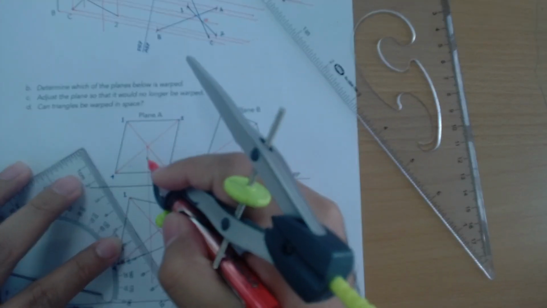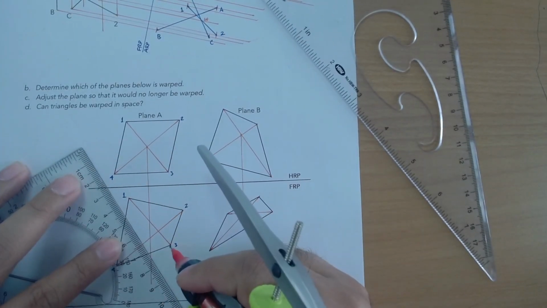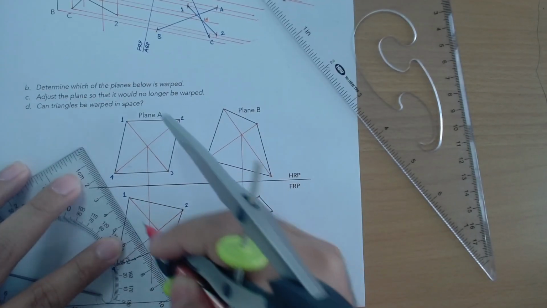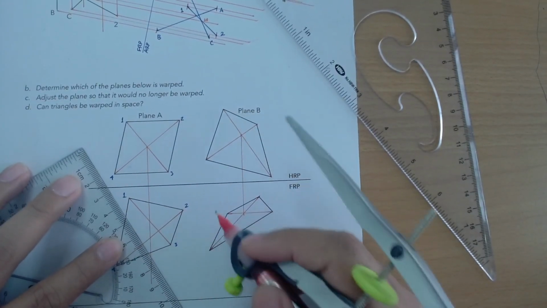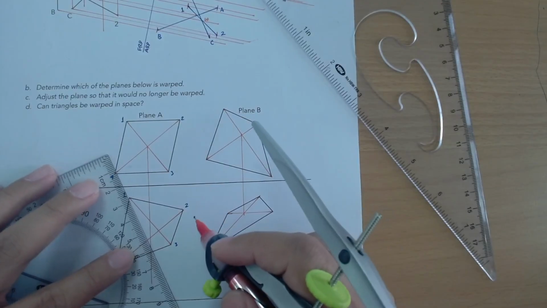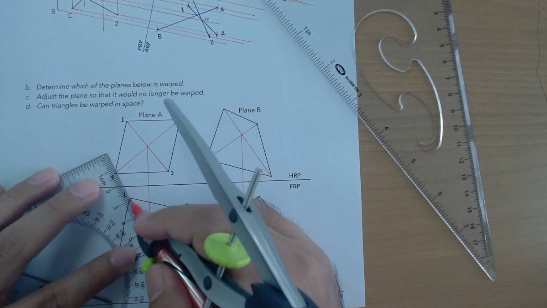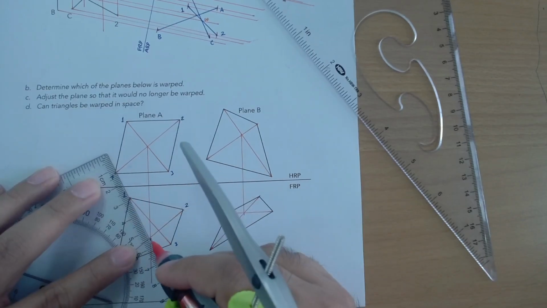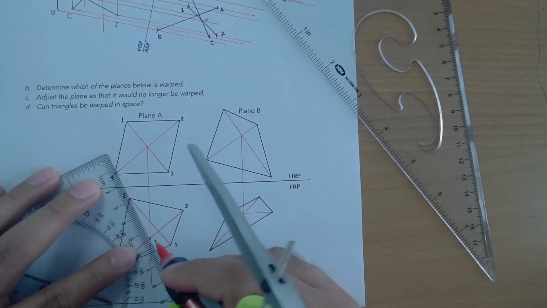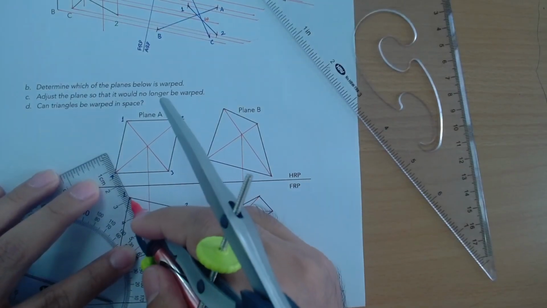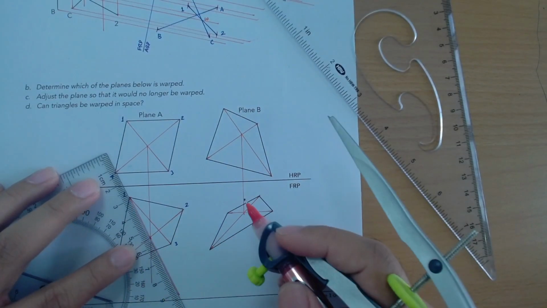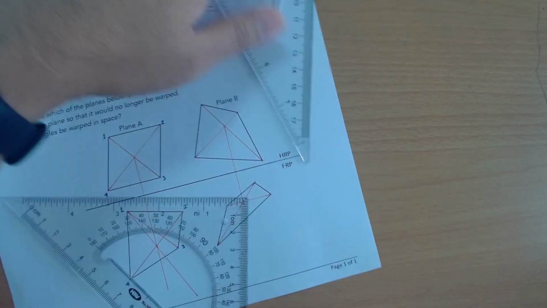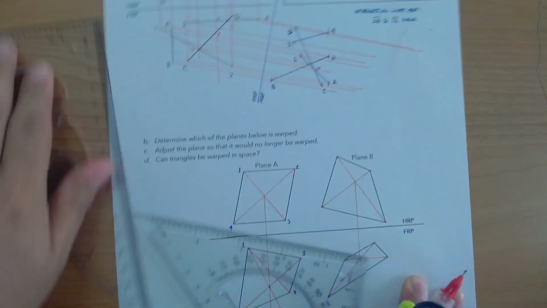So the intersection point is this one. And since we're moving point 3, ibig sabihin na itong diagonal na to should be the one that's moving. Tama? So ang gagawin natin is, i-adjust natin yung diagonal such that the new diagonal now passes through the supposed intersection point, which is this one. Parang ganyan. And we know that point 3 should be along this projection line.